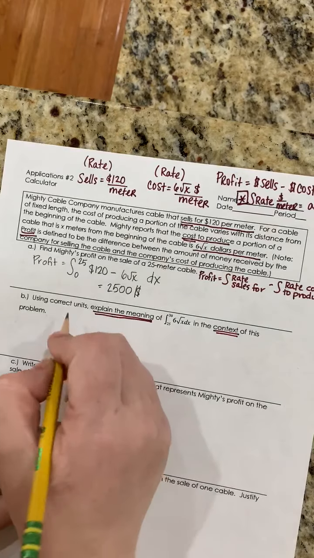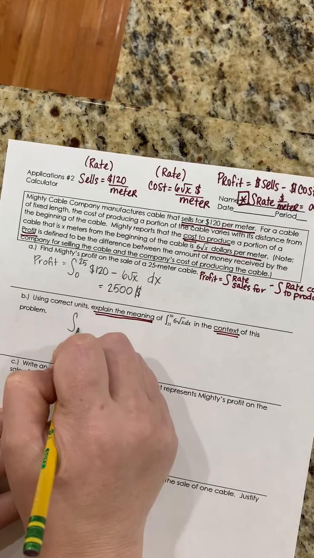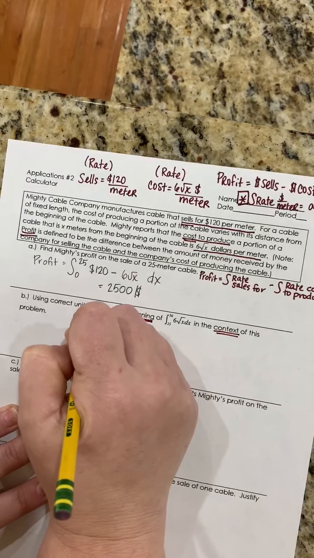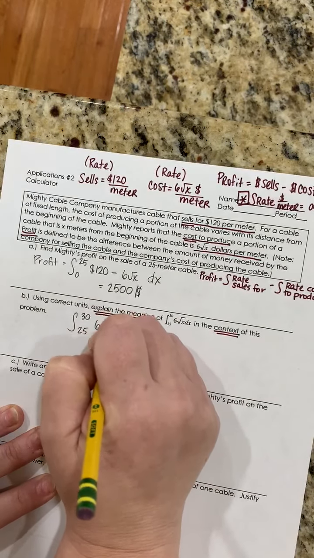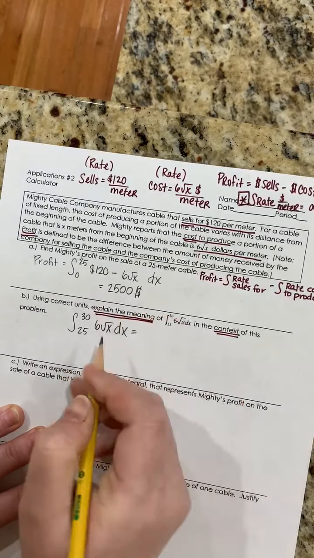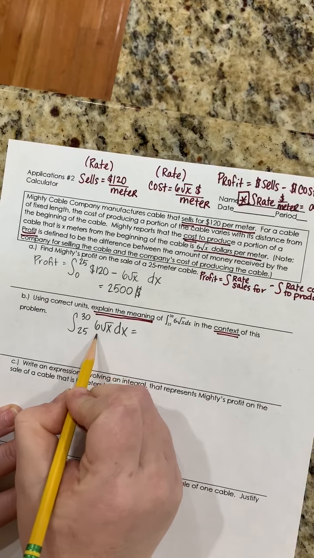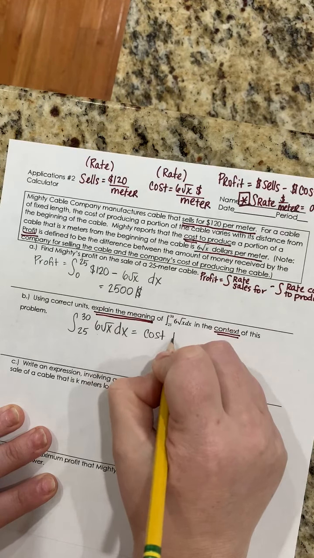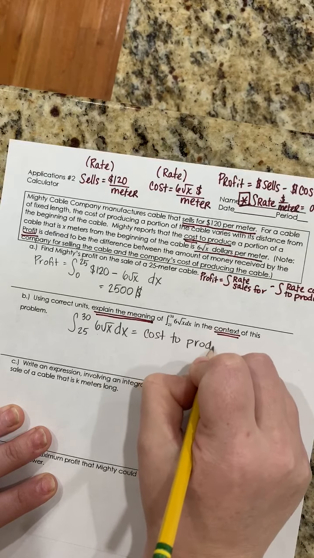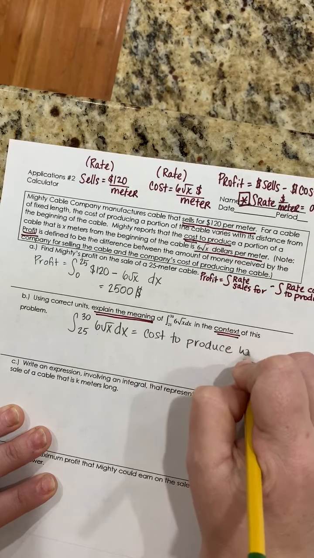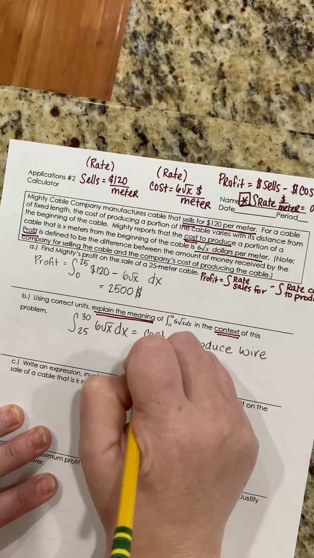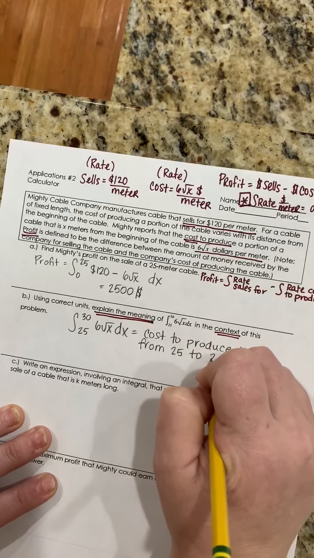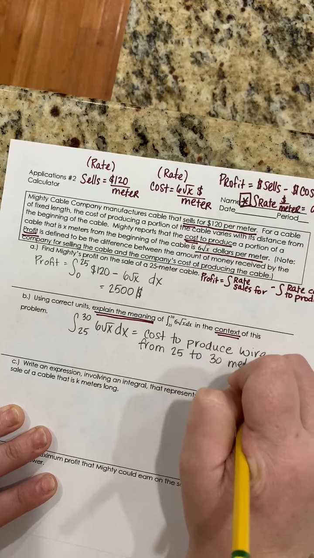So the integral from 25 to 30 of 6 times the square root of x dx is equal to, this is the rate of cost, so it's the cost to produce the wire from the 25th to the 30th meter.